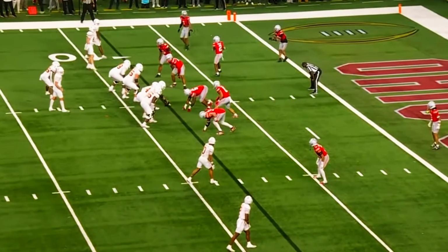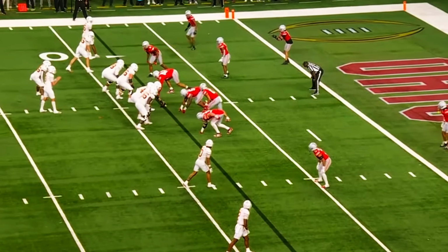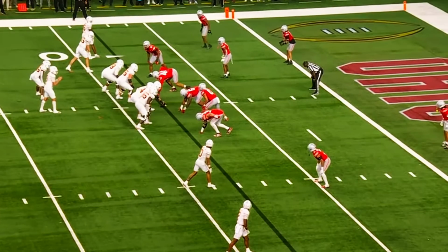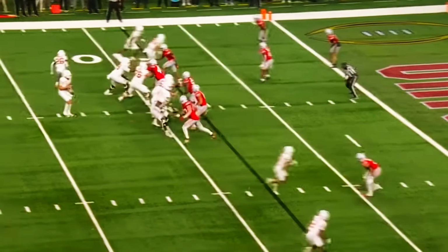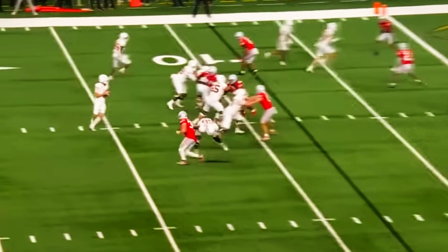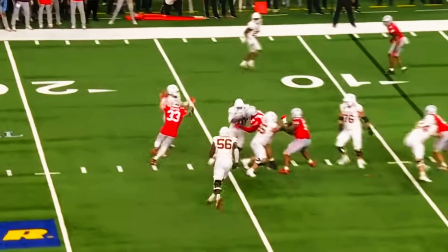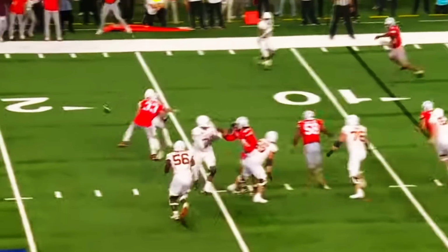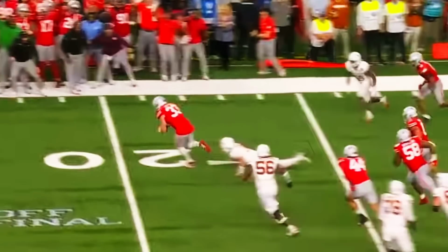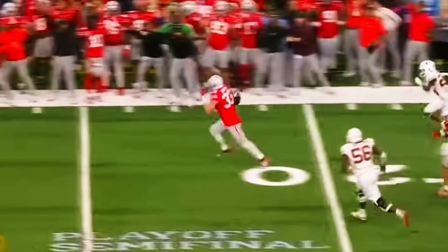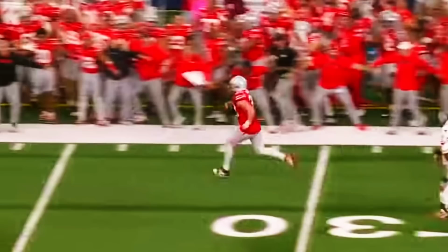I mean, wow. I don't know what to say. What a crazy way to end the semifinals game of the college football playoffs for Texas versus Ohio State, with a Jack Sawyer strip sack returned for an 86-yard touchdown to put Ohio State in the college football playoff championship. Let's go ahead and break this play down right now.